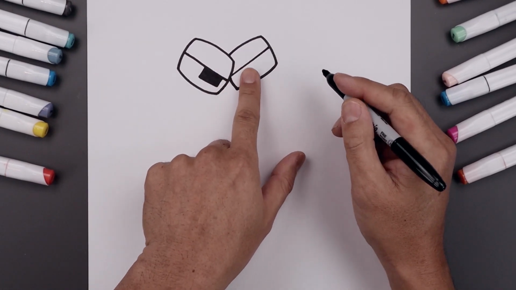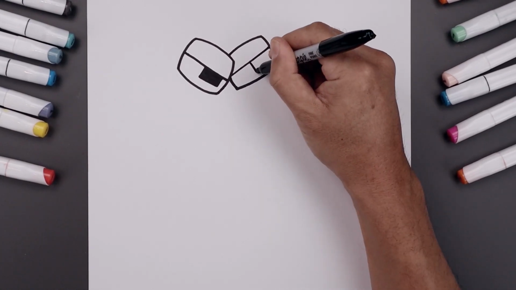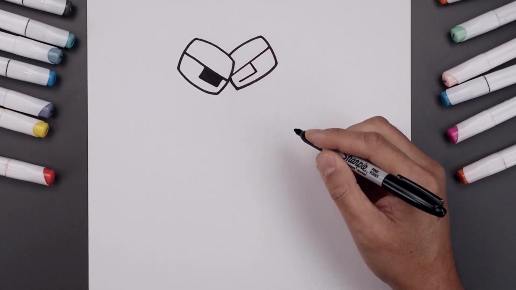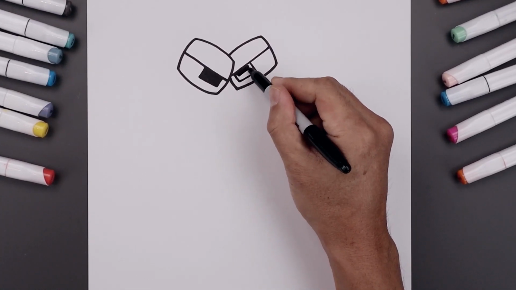Let's do the same thing inside the right eye. We're going to start halfway along this line, come down, go across the bottom towards the inside, pull that back up, and we'll fill the inside of the pupil.